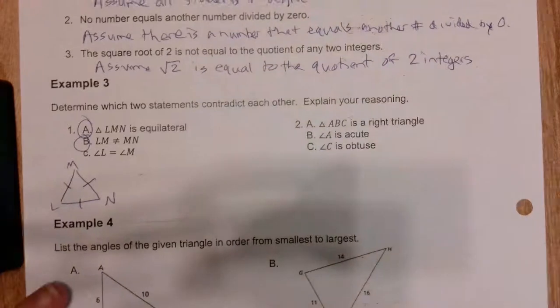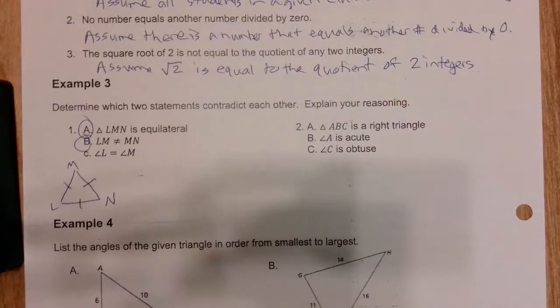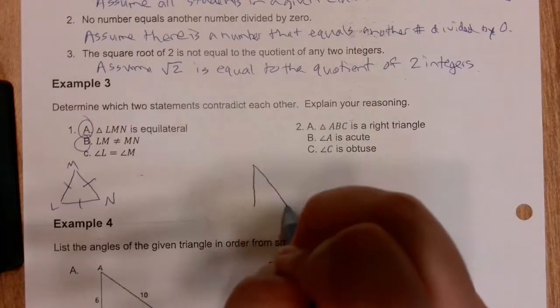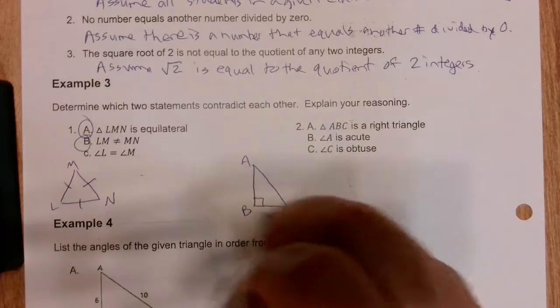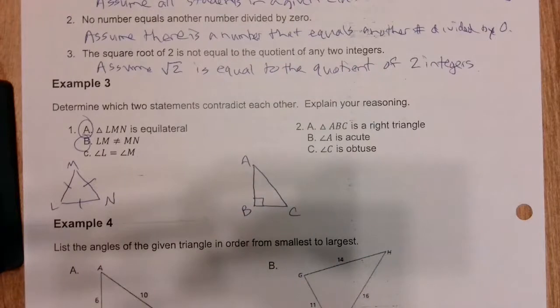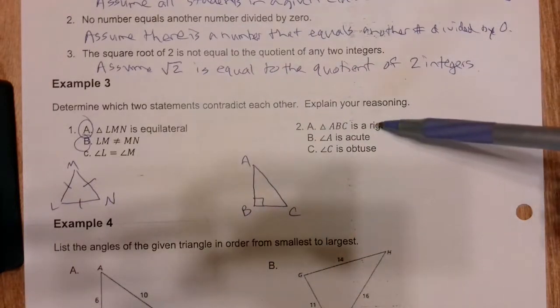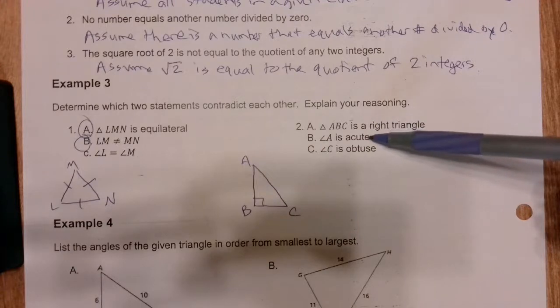Number 2, triangle ABC is a right triangle. Angle A is acute and angle C is obtuse. So here's a right triangle, ABC. Is it possible to have a right triangle and have one of the angles be acute?